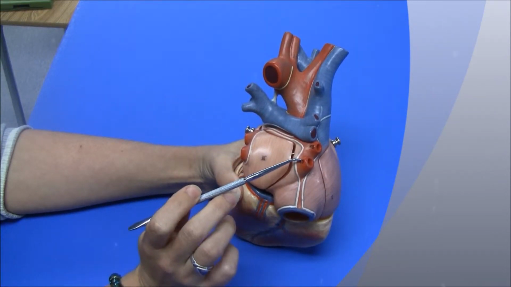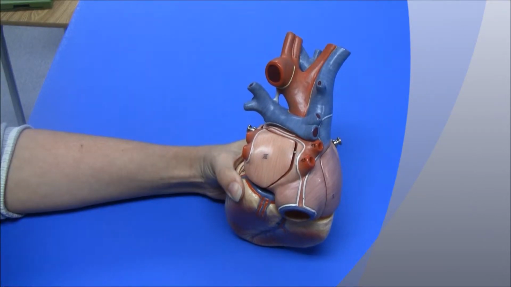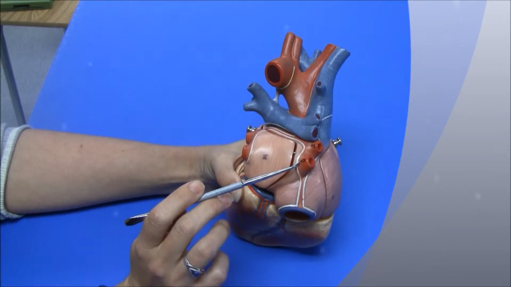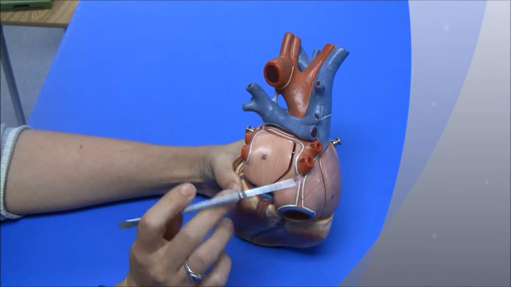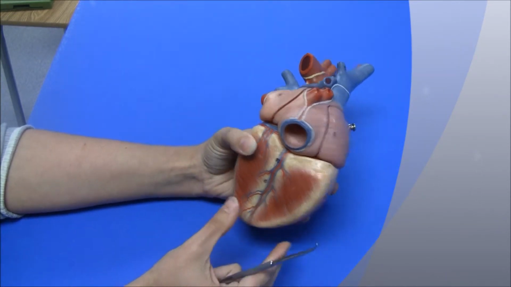These are the pulmonary veins, which bring blood back from the lungs to the heart to be pumped out to the rest of the body. And even though they are red, they are veins because they are carrying blood towards the heart. And this right here is the inferior vena cava.